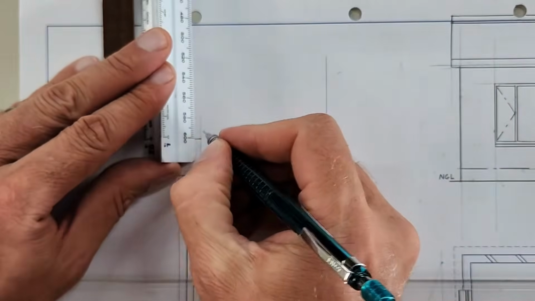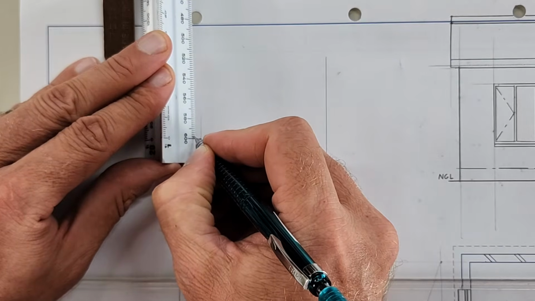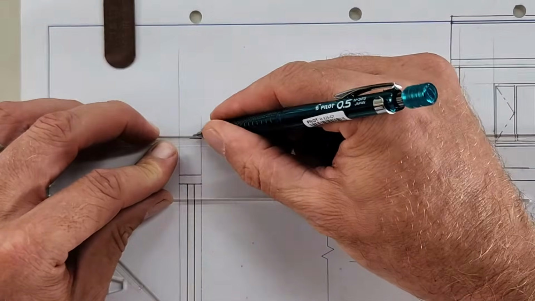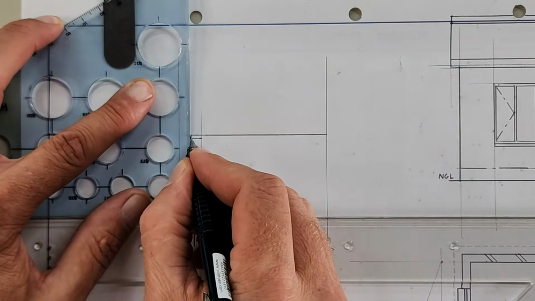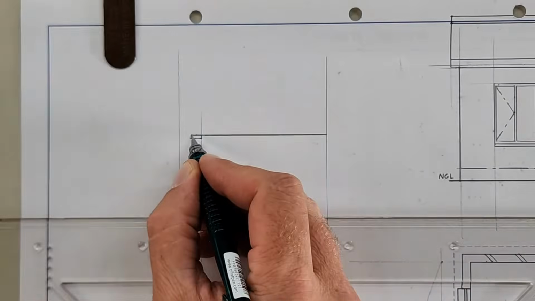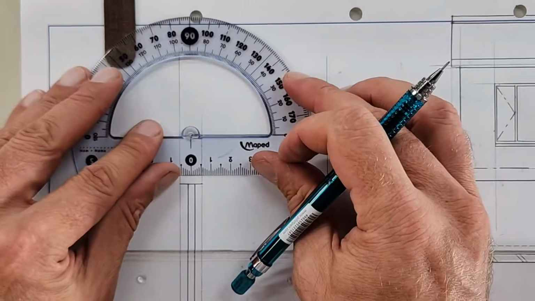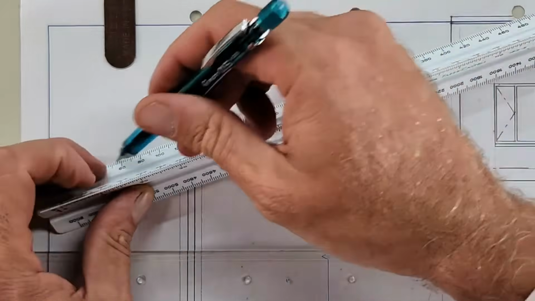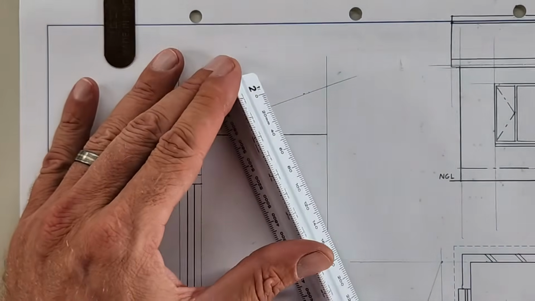Okay, let's do our roof detail. That's a 38. Okay, can you remember how to do this? So from this corner, 20 degrees out. That's our construction line. This component is a 114 by 38, so scale 1 to 20 at 90 degrees.